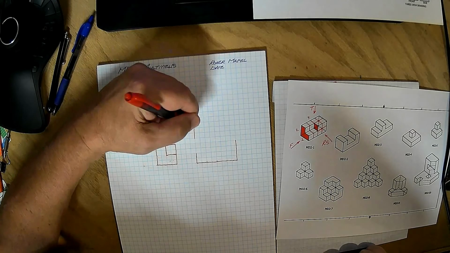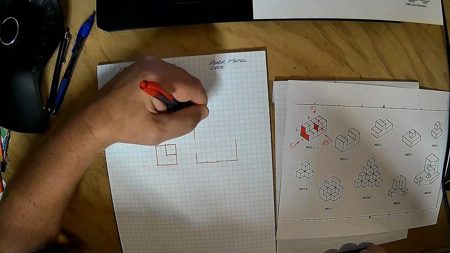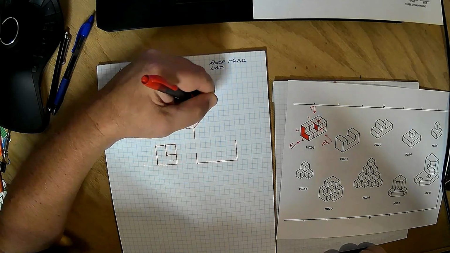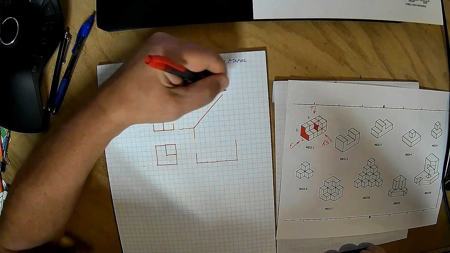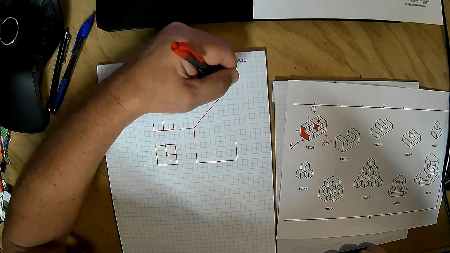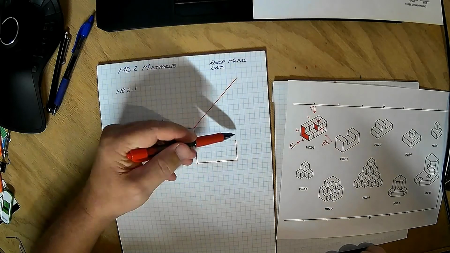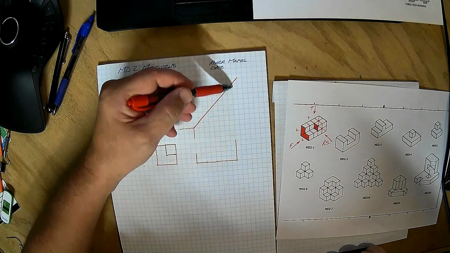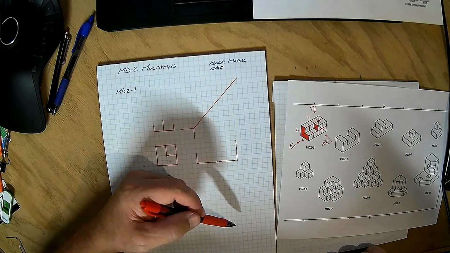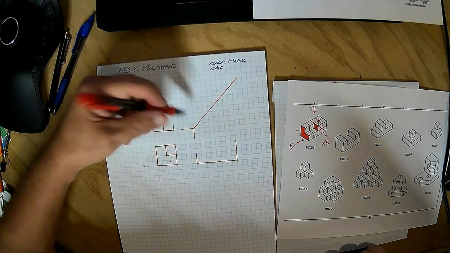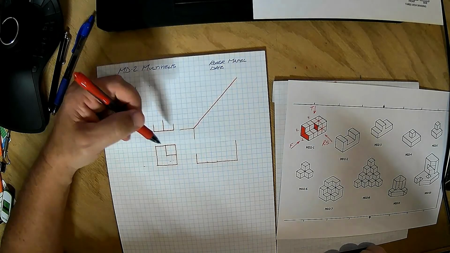That miter line is going to be a 45-degree line. So I go from corner to corner, and I'll just go there because that's farther than what I need to for my right side view. Okay. Now, I'll finish my right side view.